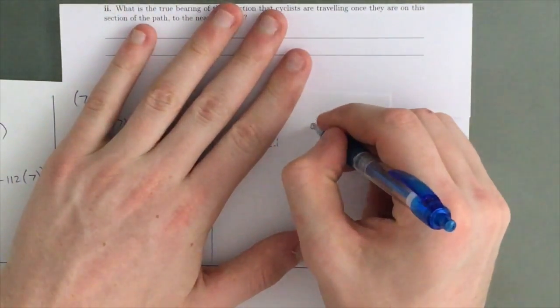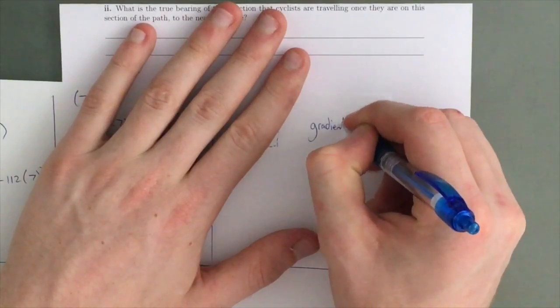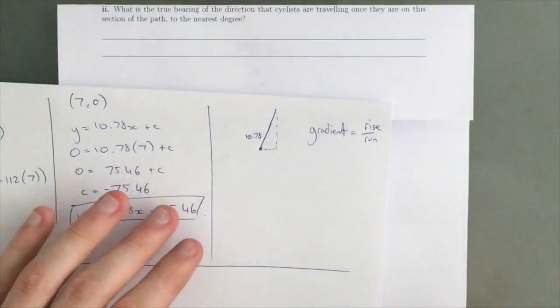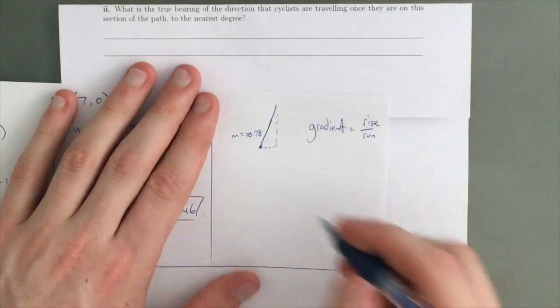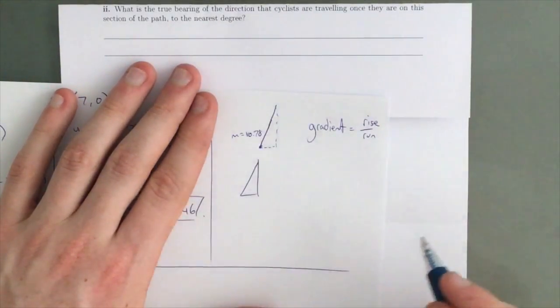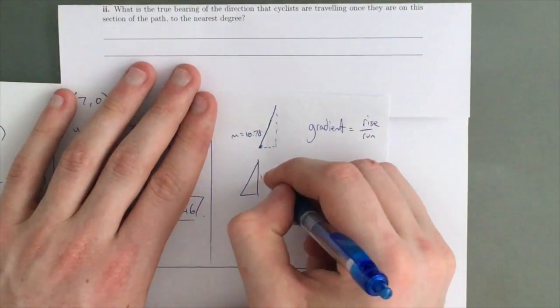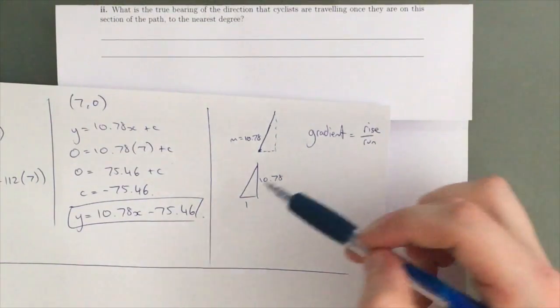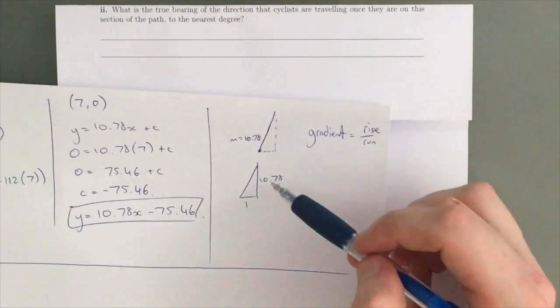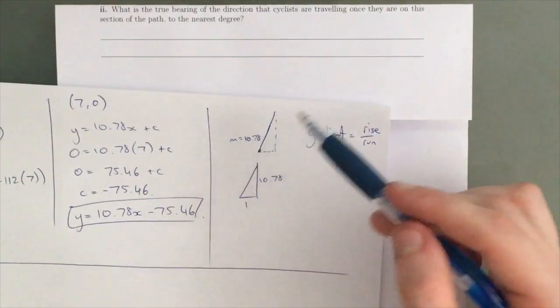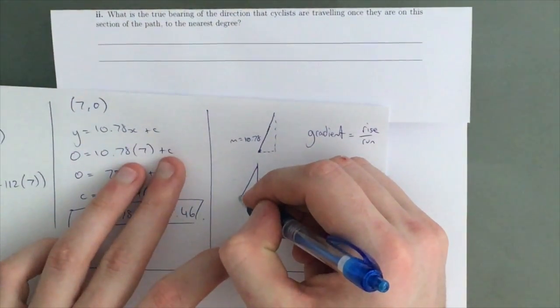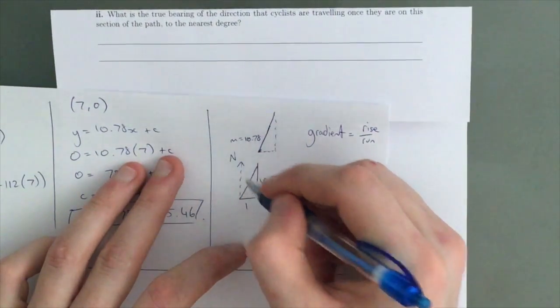We know that gradient is equal to rise over run. So to make this triangle have a gradient of 10.78, what we actually need to do is have a rise of 10.78 and a run of 1, because 10.78 divided by 1 is 10.78, which gives us the required gradient of 10.78.